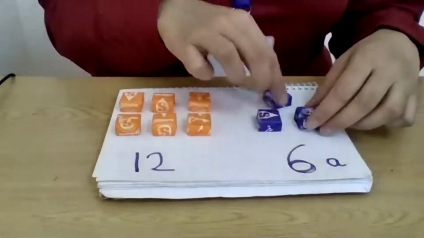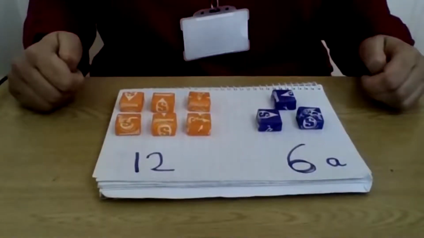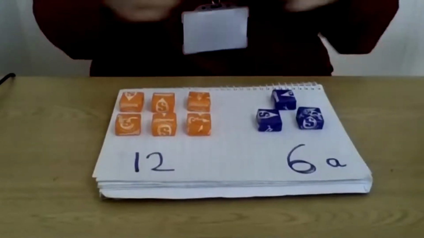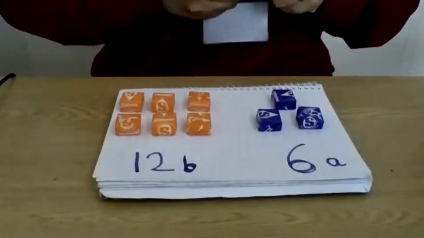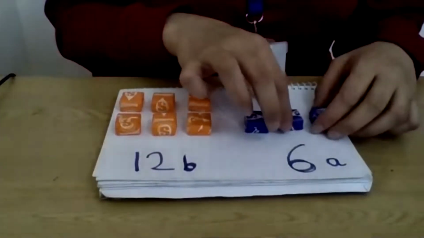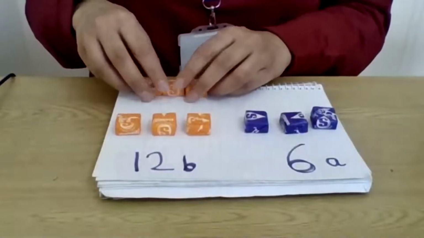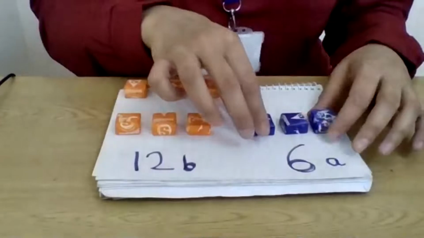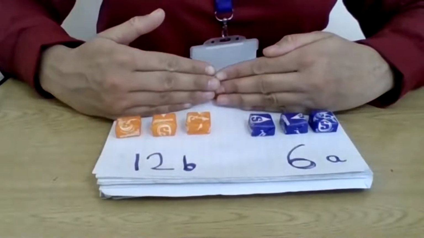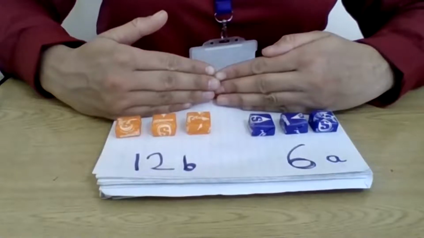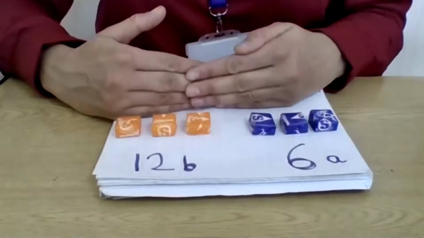Okay, so now the question was, how many more bananas has Jed collected than apples? Oh, I forgot to put a B there for bananas. Okay, now there's 3 on this side. To make both sides equal, I need to have 3 and 3. Okay, so now both sides are equal. There are 3 of each, 3 sweeties each. Now remember, they represent 2. So that's 2, 4, 6, and 2, 4, 6. So that is the same.